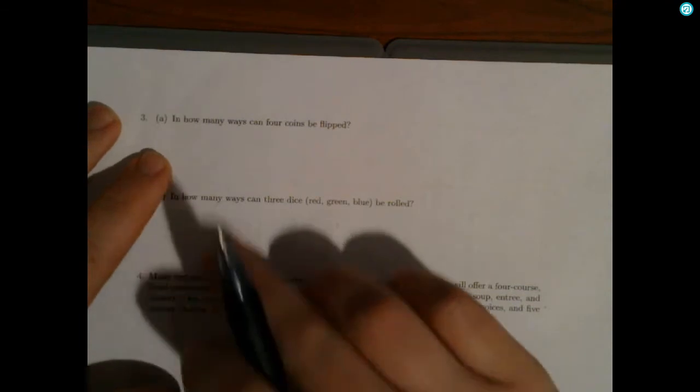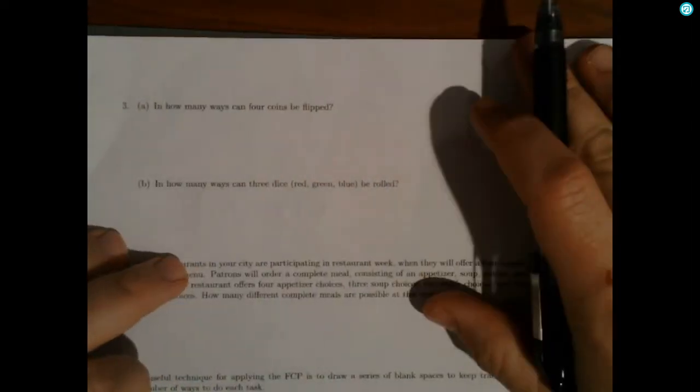Okay? So let's practice applying that a little bit more. It says, in how many ways can 4 coins be flipped? Goodness gracious, we did something similar, right? In the previous lecture, we said, in how many ways can 3 coins be flipped? And it required us to draw out this tree diagram. Now we're going to do 4 coins, and it's going to take us a lot less space.